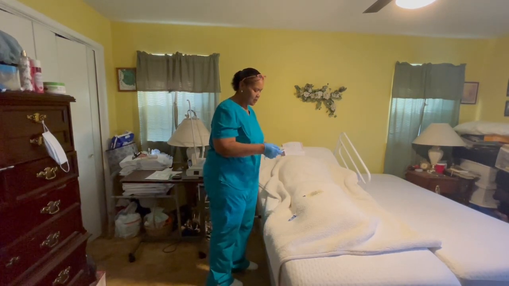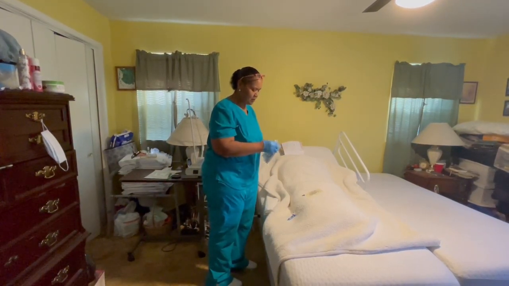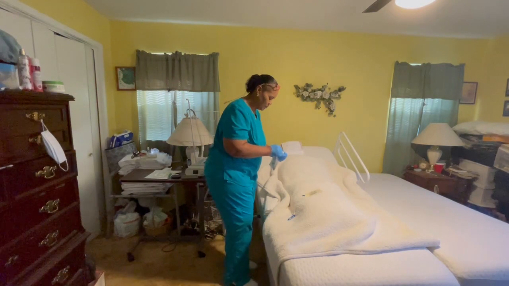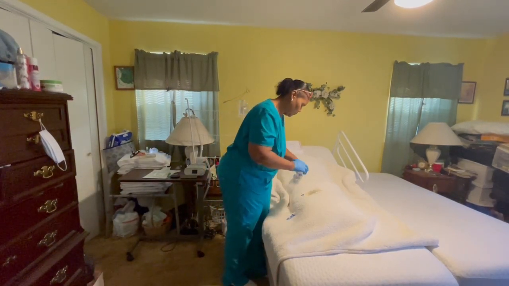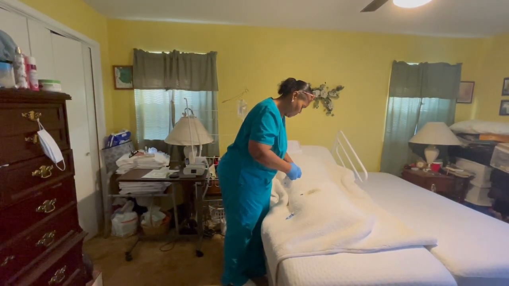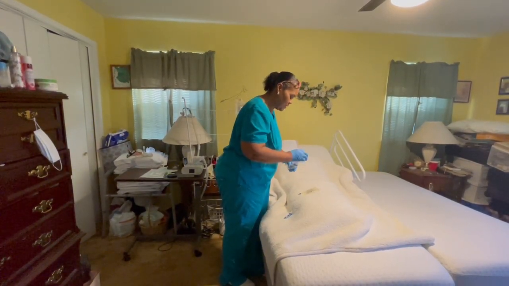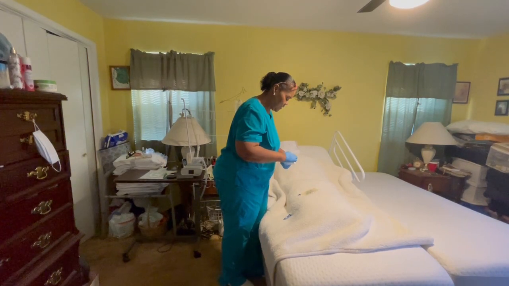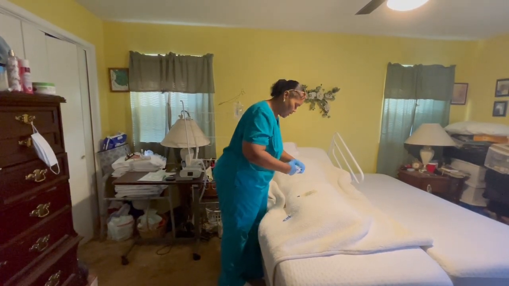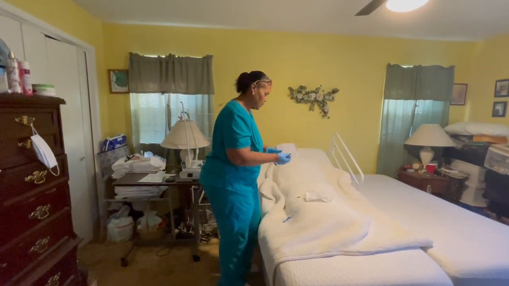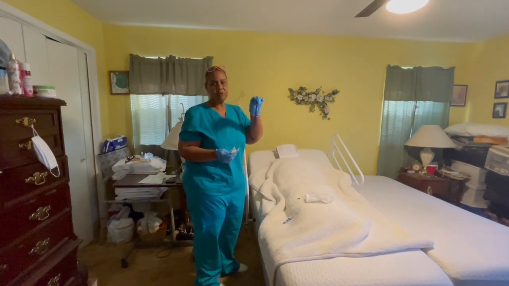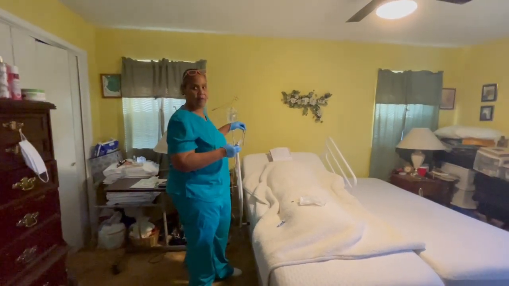Now, on my secondary tubing, there's going to be a little blue hanger in here. And that's going to be for the gravity for my primary, because my patient already has D5.5 running at 100 mils already. So this is what we're going to be using to bring the primary down for gravity purposes.